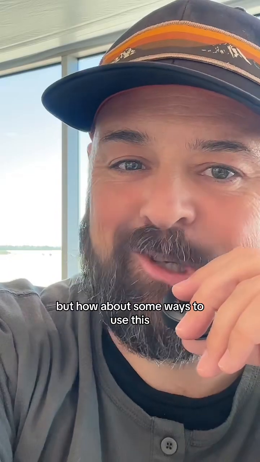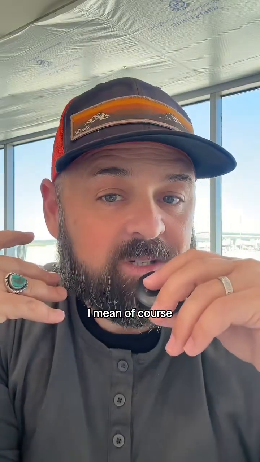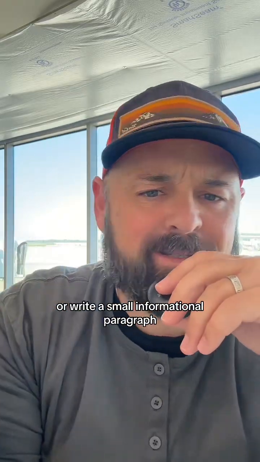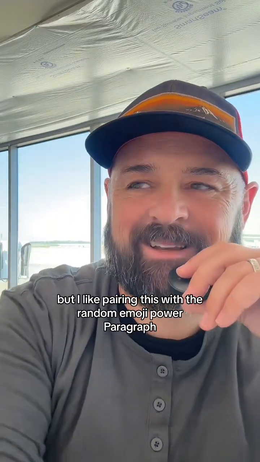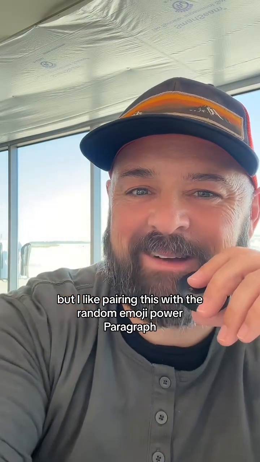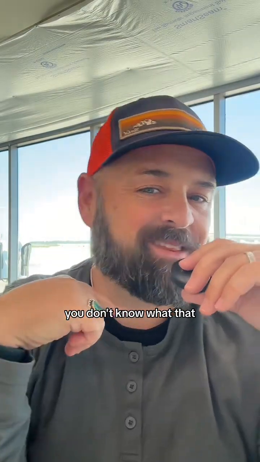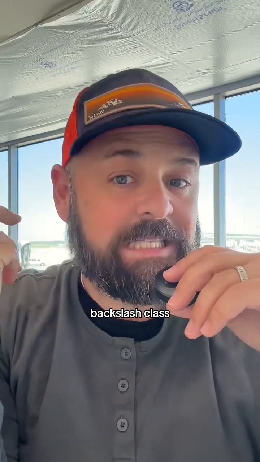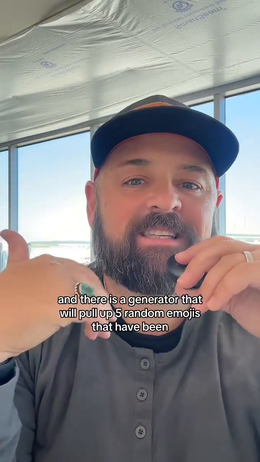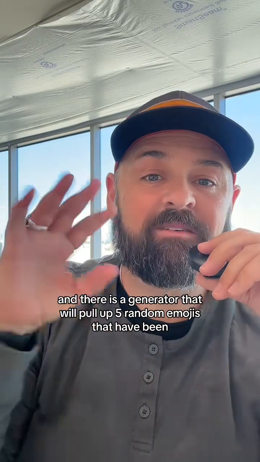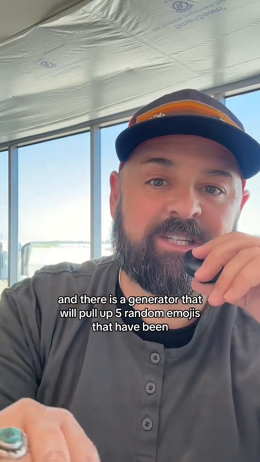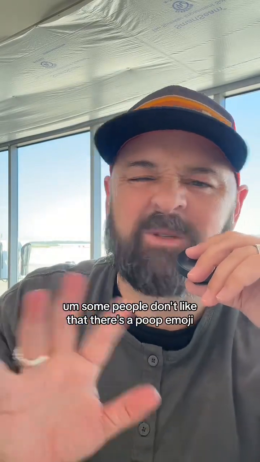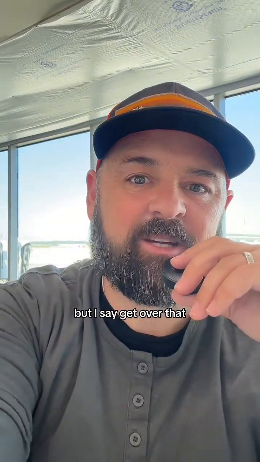But how about some ways to use this? Of course, you can do things like write an introduction or write a short story or write a small informational paragraph. But I like pairing this with the Random Emoji Power Paragraph EduProtocol. If you don't know what that one is, you can go to eduprotocols.com/class, I believe it is, and there is a generator that will pull up 5 random emojis that have been, for the most part, curated for classes. Some people don't like that there's a poop emoji, but I say get over that.